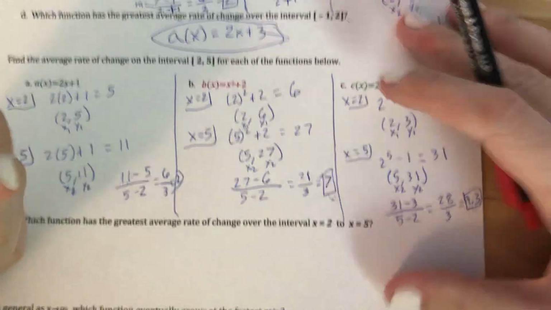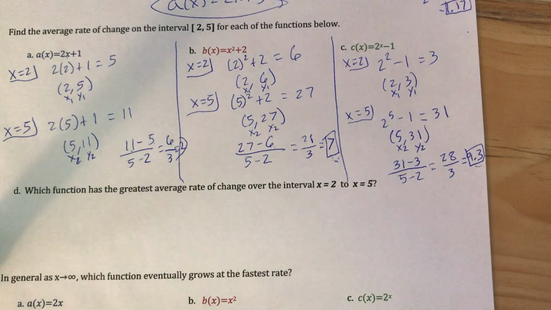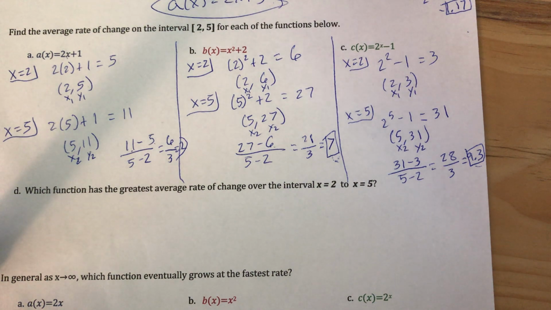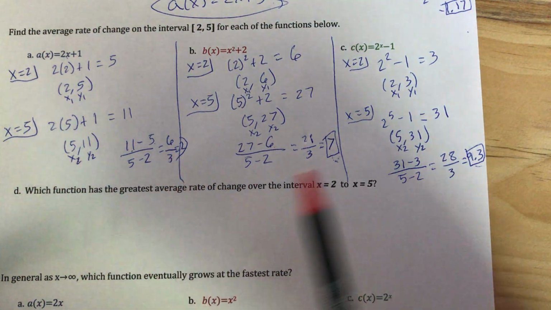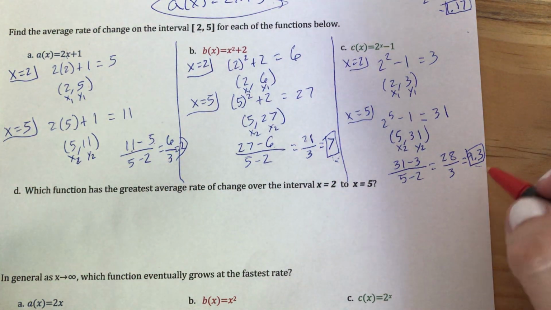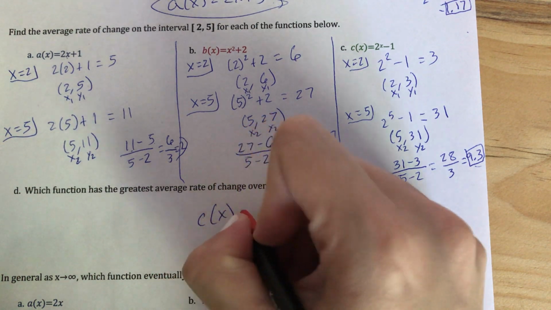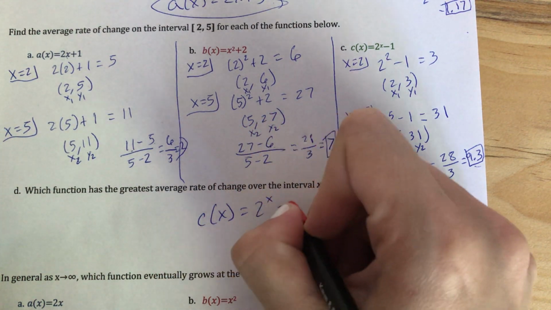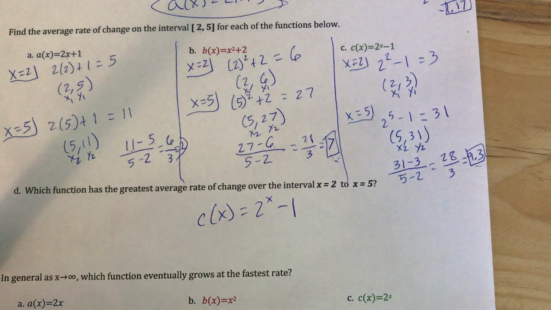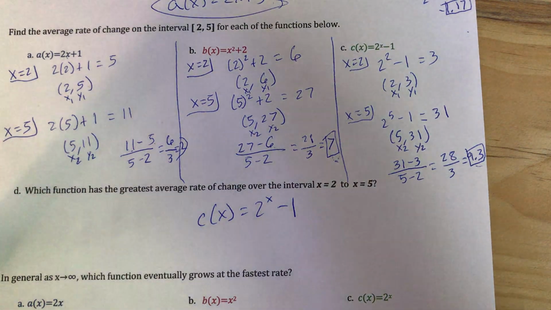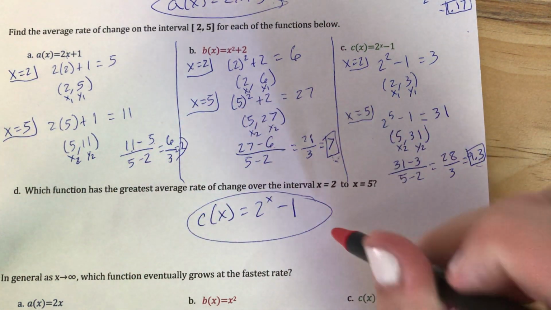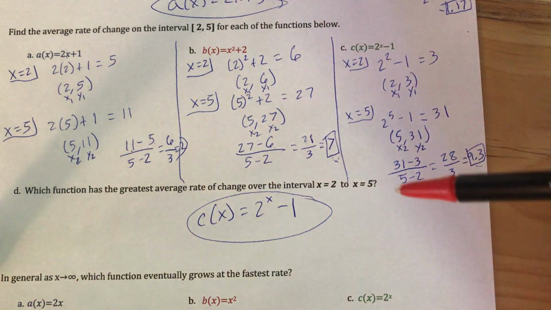So when it goes down to this last problem, most of the time you'll be asked which function has the greatest average rate of change over the interval 2 to 5? So we'll look at all these, 2, 7, and 9.3. Which one's the biggest? 9.3. So c of x equals 2 to the x minus 1 is my winner. So you'd say the exponential function.